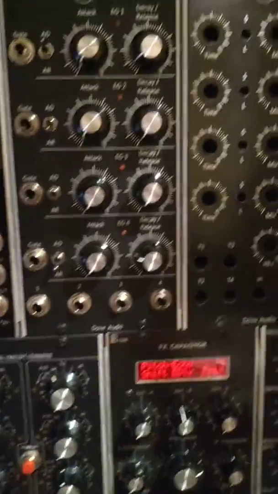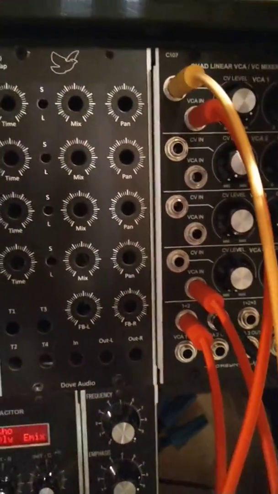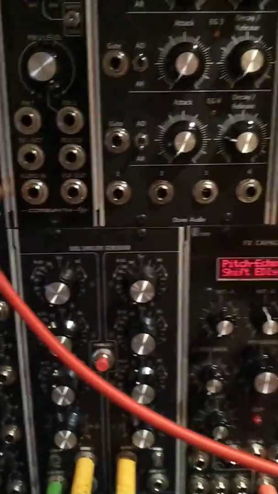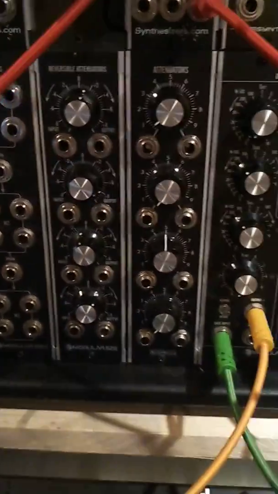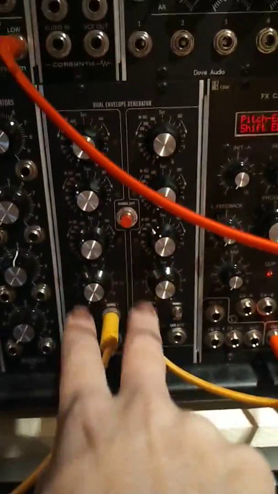The output of that goes into the quad VCA, and I've also got a delay down here, which I'll throw in for good measure a little bit later on. The gate's also triggering the pair of Moon Modular ADSRs. So if I start the sequence, you can hear it playing the notes.